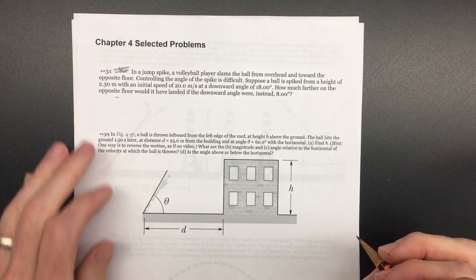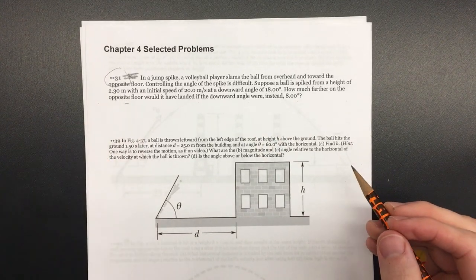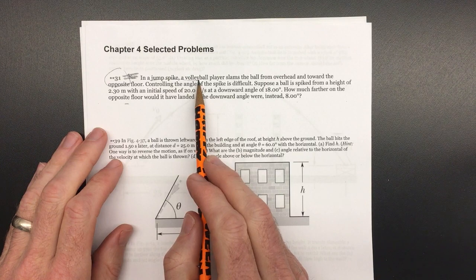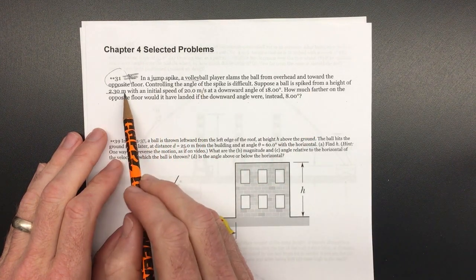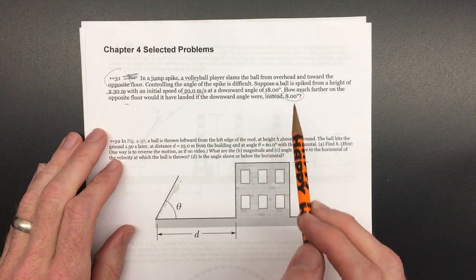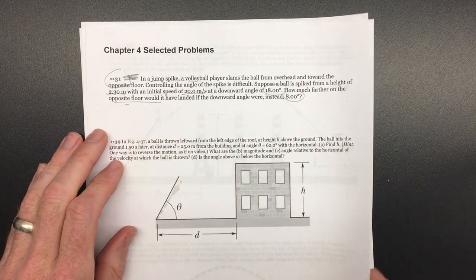Okay, here's a video on how to solve problem 31 in chapter 4. This was the one where it was a jump spike volleyball player, and we have an initial height and an initial speed, and we're going to do two different problems at two different angles in order to figure out how far on the floor it's going to land.